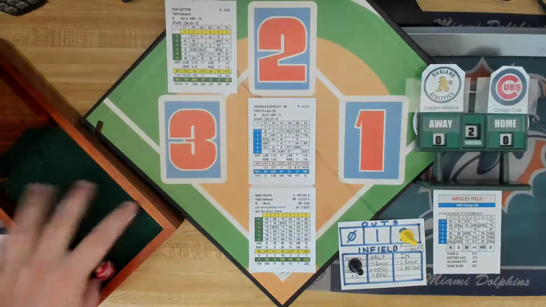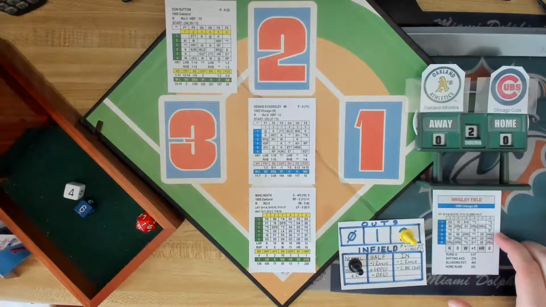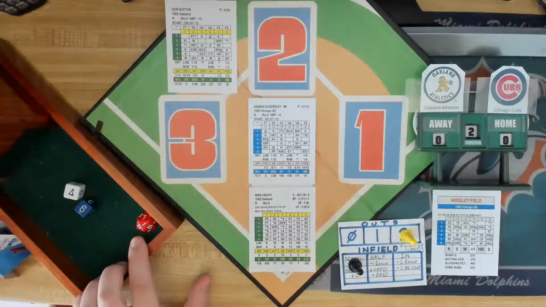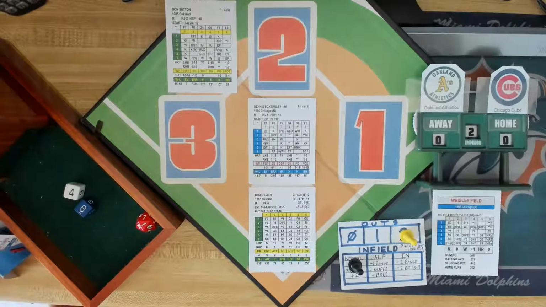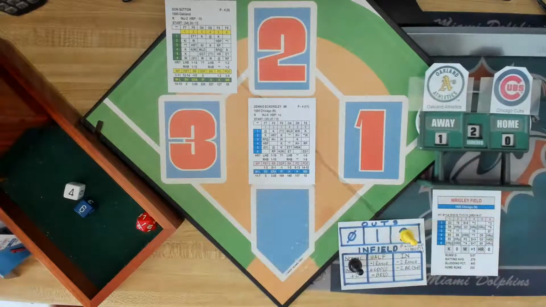2-5 from Eckersley. That is at the ballpark. Heath will take a swing. 6-4, and it's a possible home run to the pull side. And that would make Mike Heath hitting it to left field. The ball hit to left. His home run rating against the righty is a 10. That is a 1, and that is a goner. That is a home run for Mike Heath. He hit 13 of them in 1985, and that is a goner. Mike Heath hits that one to left field, and the A's will take a 1-0 lead on a blast by Heath.